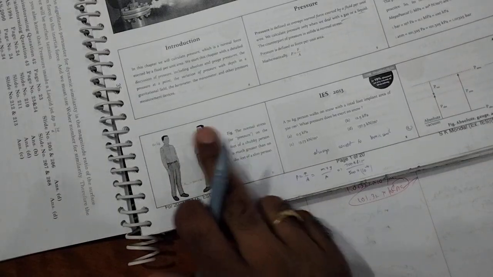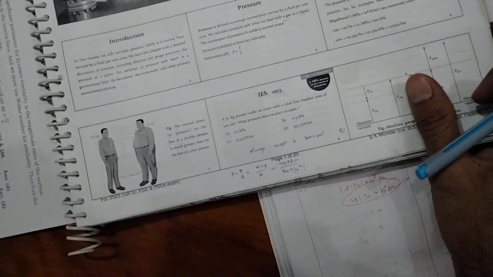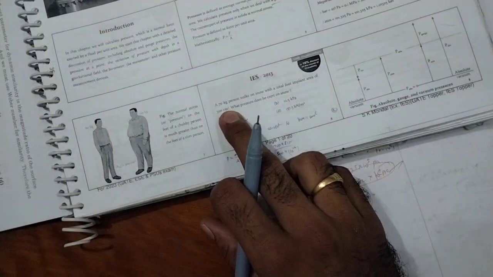So who will exert more pressure on the surface? Person B, who is 120 kg. So this person will exert more pressure on the surface. That's why it was noted earlier. So we can just go directly to a question.